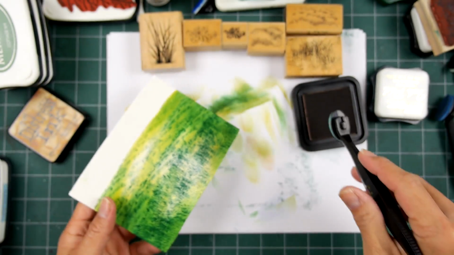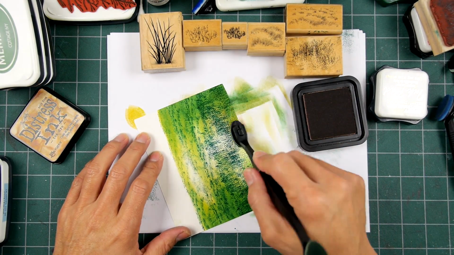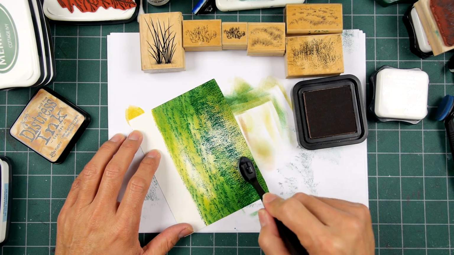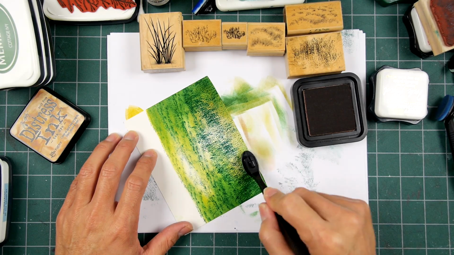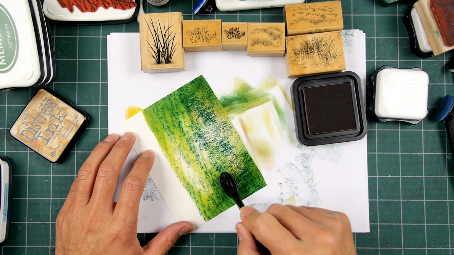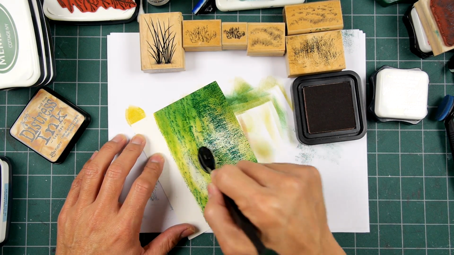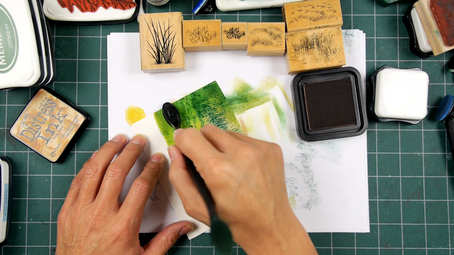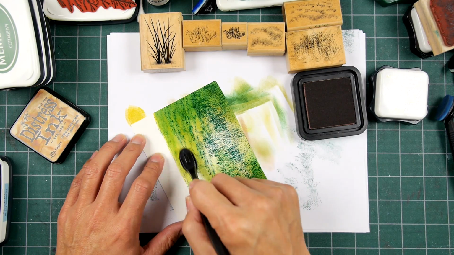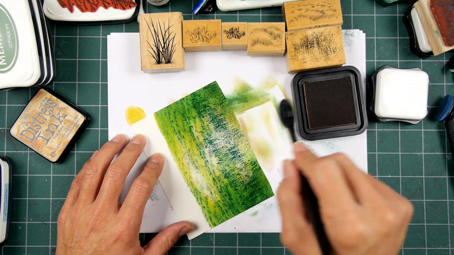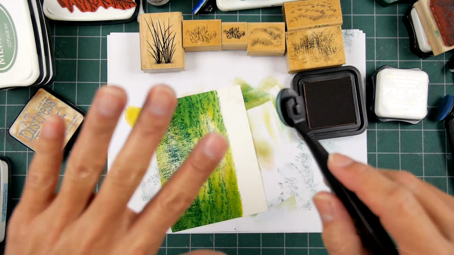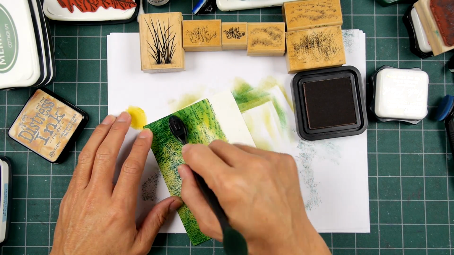Now let's use that over the entire area. It looks more full to me, in terms of a color statement, than just grass. Grass is green, let's just only use green.